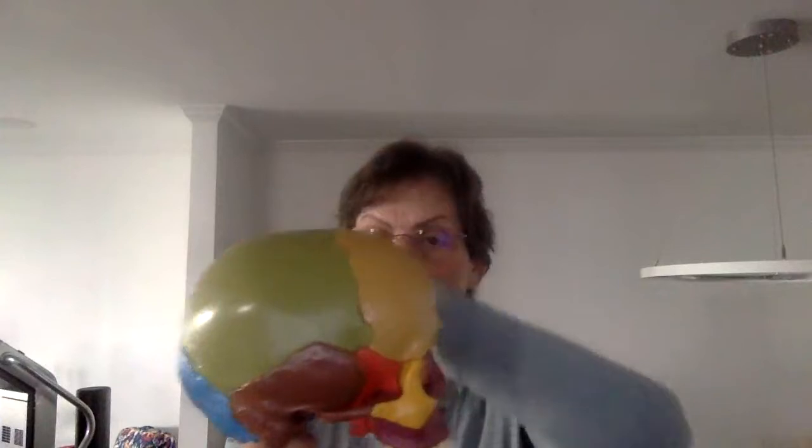Cranial sacral therapy consists of working on the head with all of the different bones, okay? All of these different bones. I like the colored skull because it shows you where the bones are, where the joints are between the bones, and so forth. And why is it called cranial sacral?